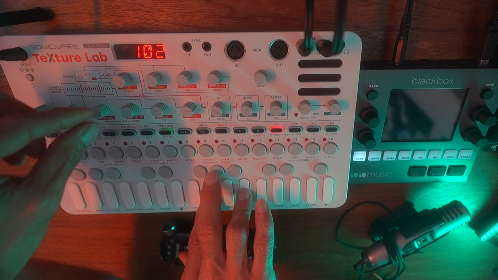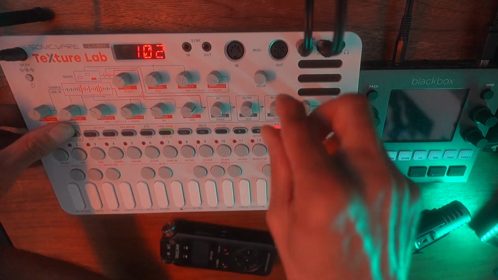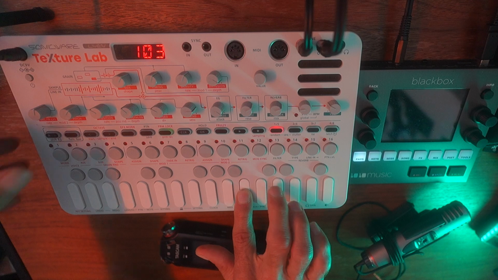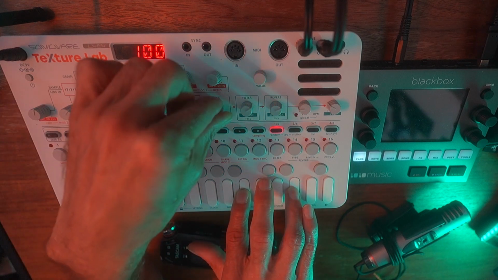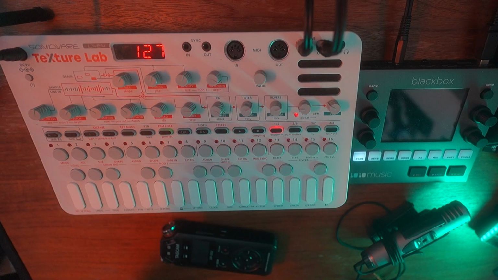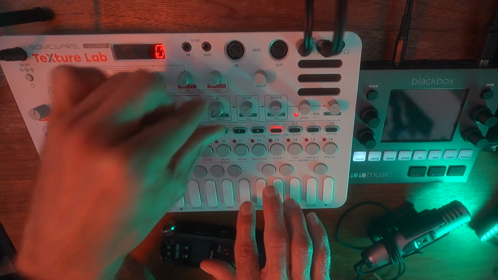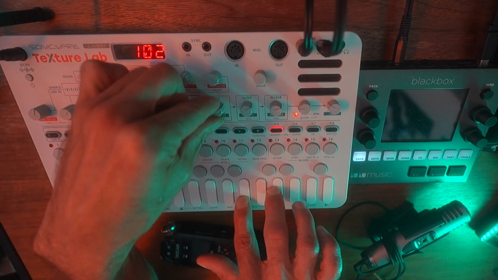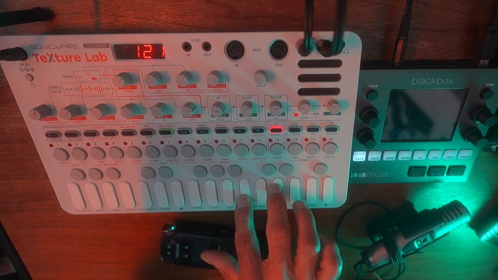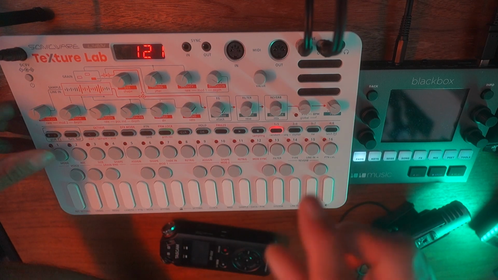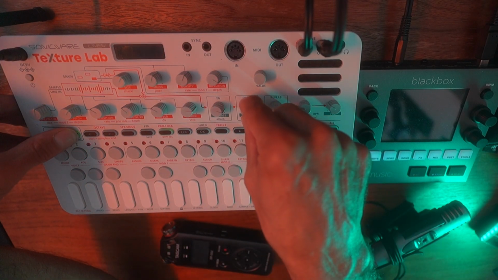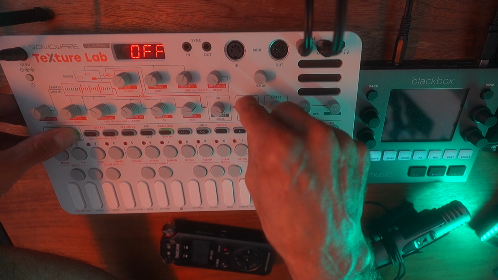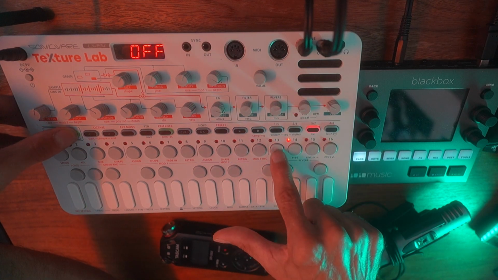Let's add some shimmer to it. It's already on there. Let's add a ton of reverb. It's already on there. Add some release. Release is working. How about resonance? Let's see if resonance works. There's nothing going on with resonance.